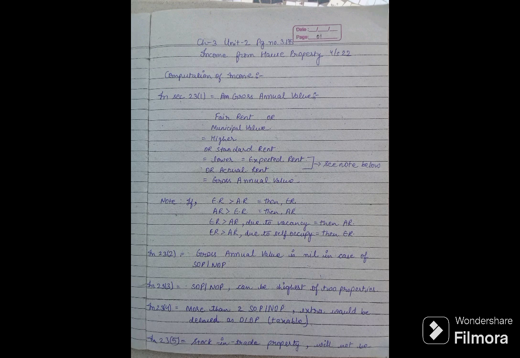First, we would compare fair rent and municipal value and arrive at the higher value, which is also called Z value. Then we would compare Z value and standard rent and arrive at the lower value. This resultant lower value is equal to the expected rent. Then we would compare the values of expected rent and actual rent to arrive at gross annual value.